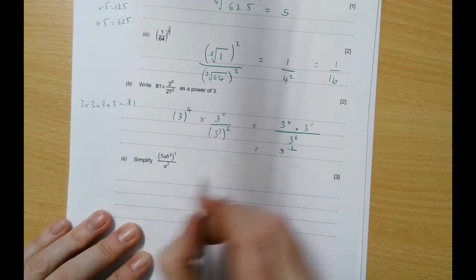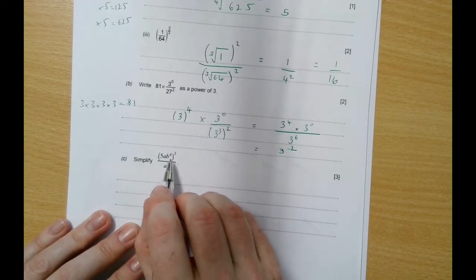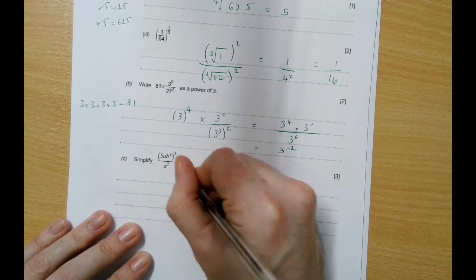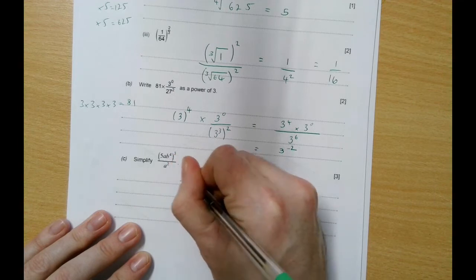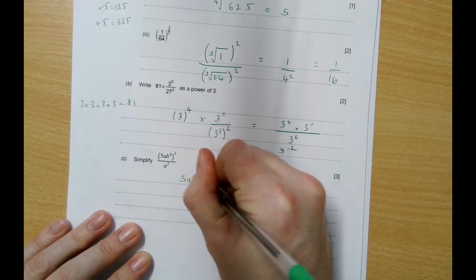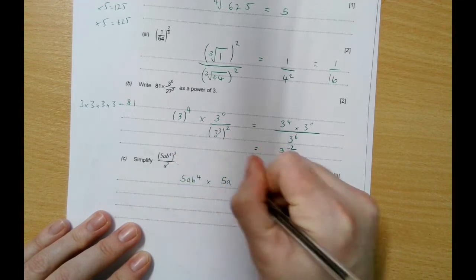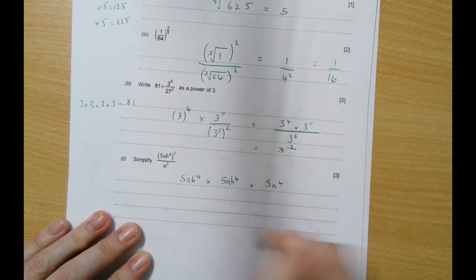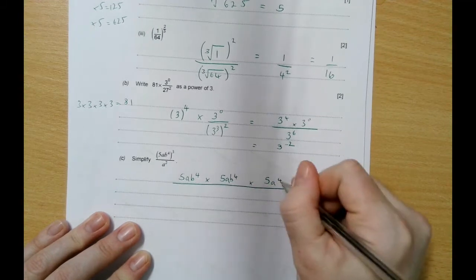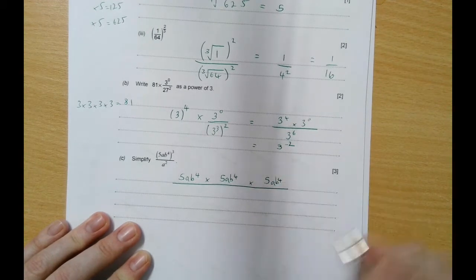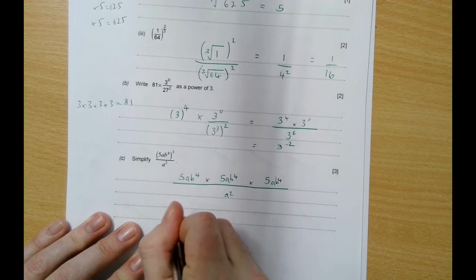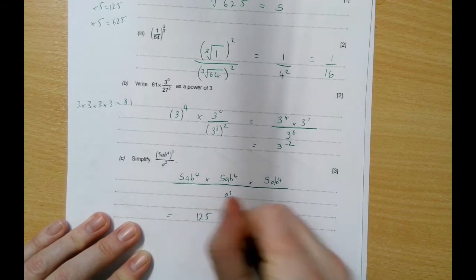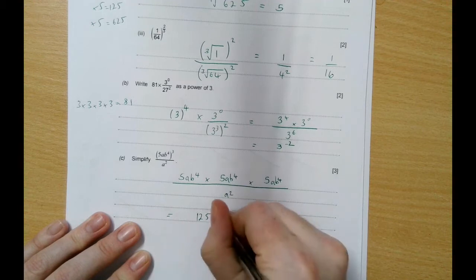Part C says 5ab to the power of 4 cubed, and then all divided by a squared. So what I would do in this situation is just write out that one there, cubed, because it's very easy to go wrong on this because you've got numbers and indices. So we've got here, that's what that means. Sorry, that should say b there. And then a squared there. The numbers are going to deal with the numbers. 5 times 5 times 5 is 125. A times A times A is A cubed.